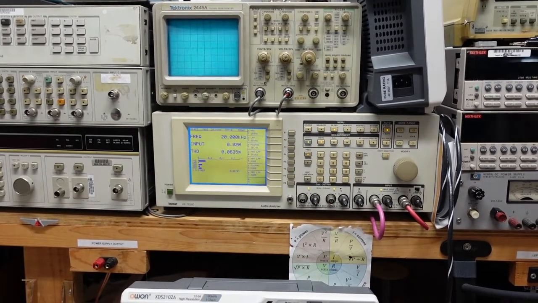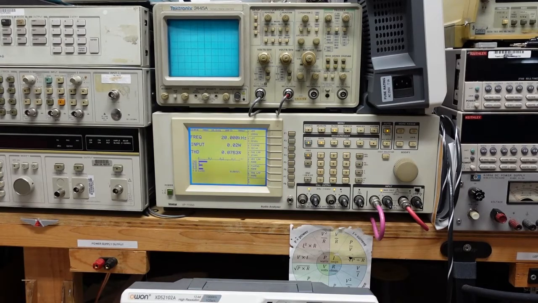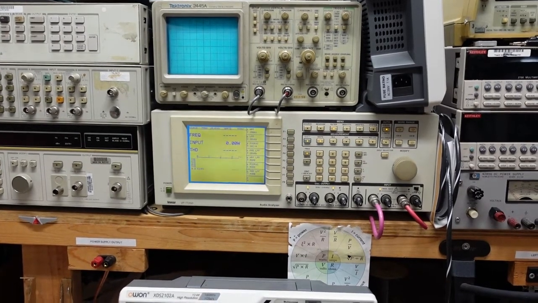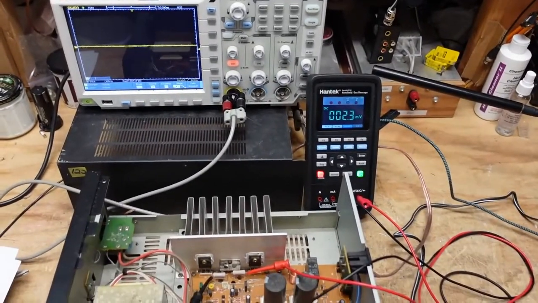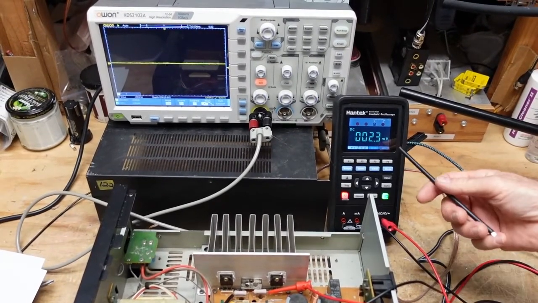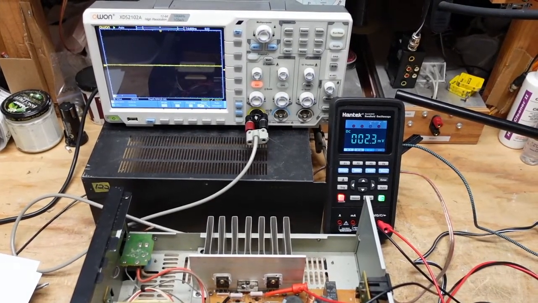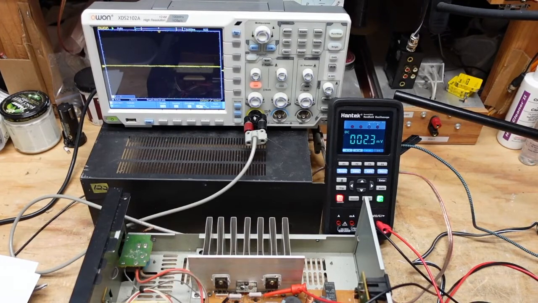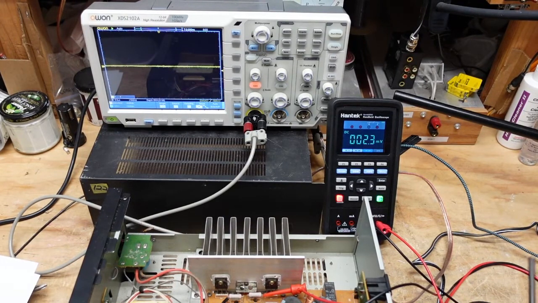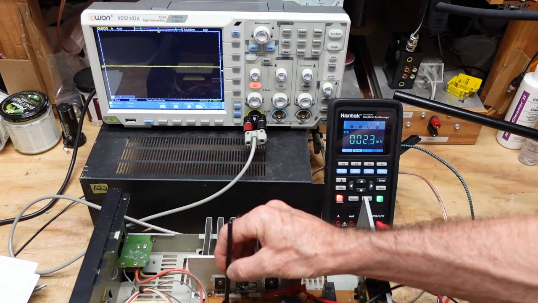Alright, so I'm going to turn the signal off. And if we look back down here, you can see our bias is still very low, which is why I don't care to use the distortion analyzer method. And I'm going to turn this back down and show you.